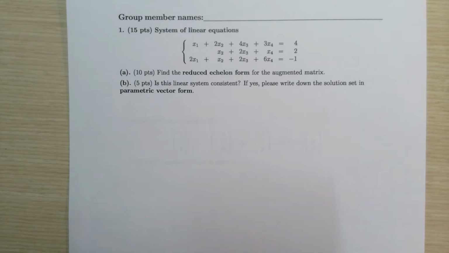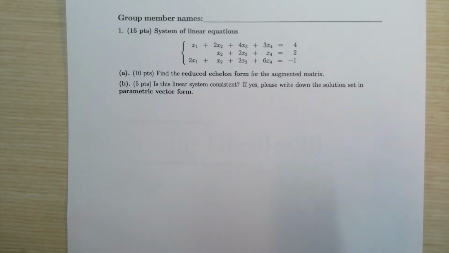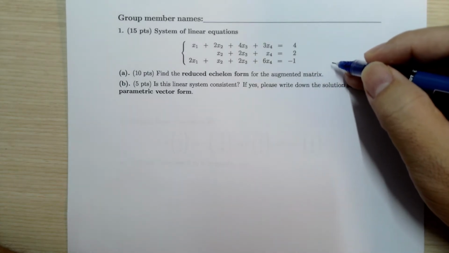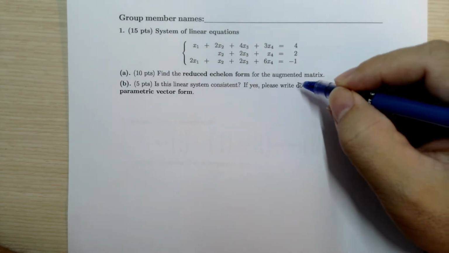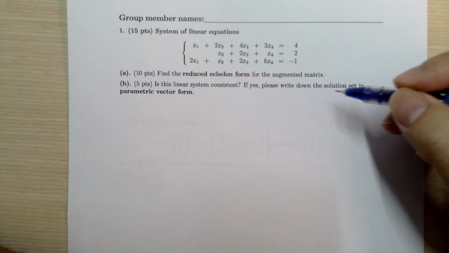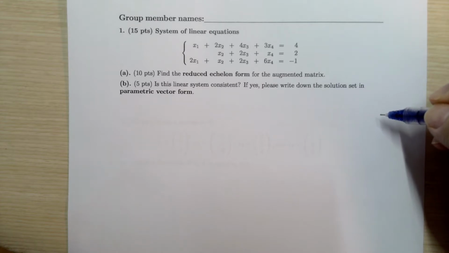Okay, let's look at this problem. This is a linear algebra problem. It says that for the given system of linear equations, find the reduced echelon form of the augmented matrix. Is the system consistent? If yes, write down the solution set in parametric vector form.